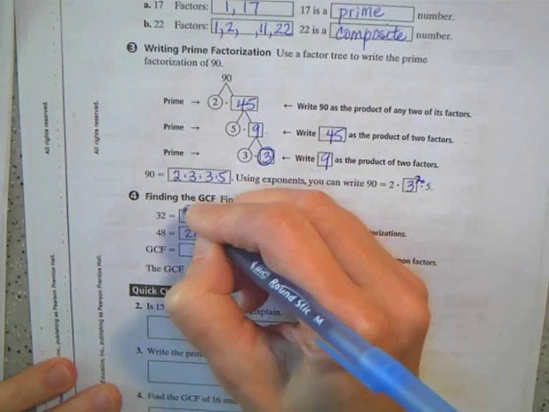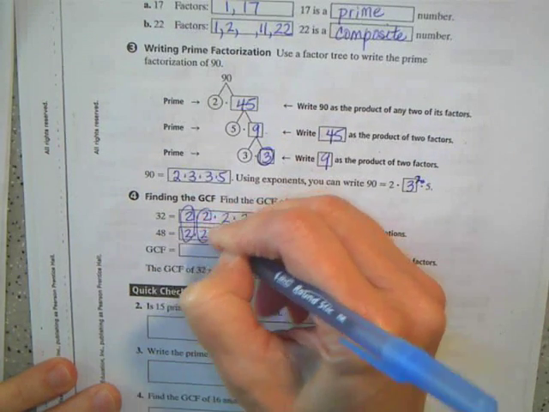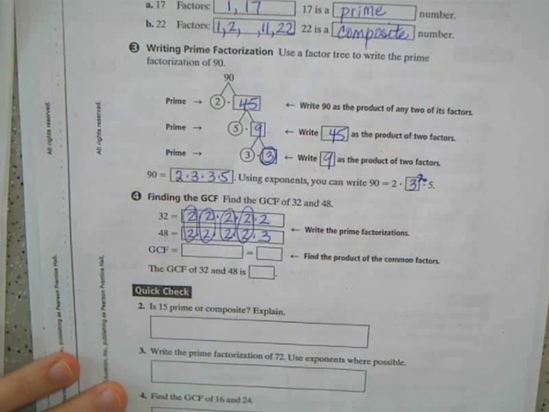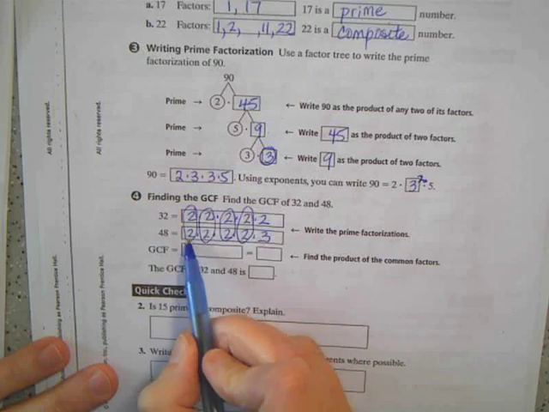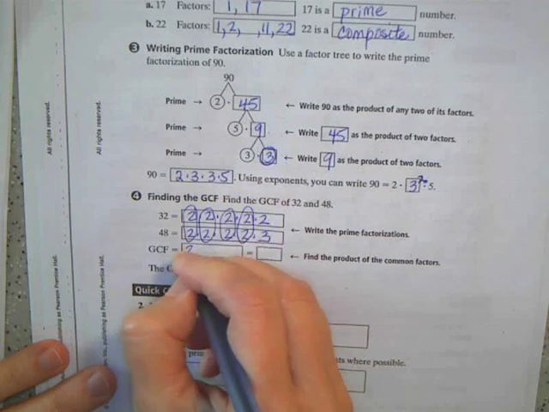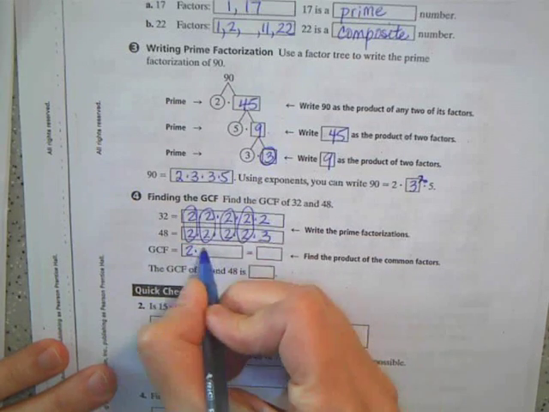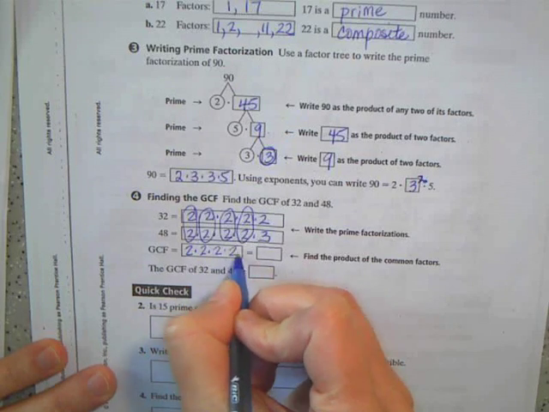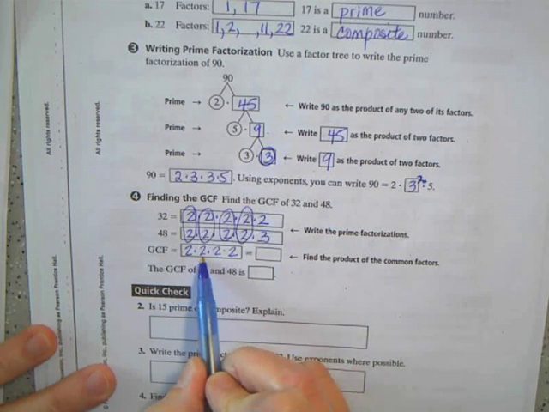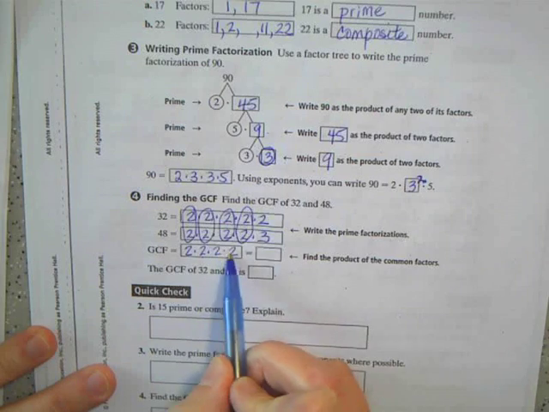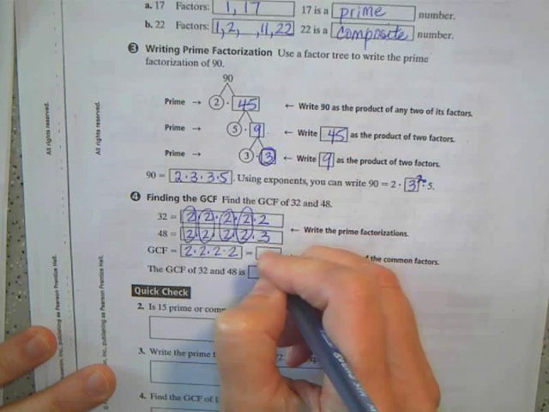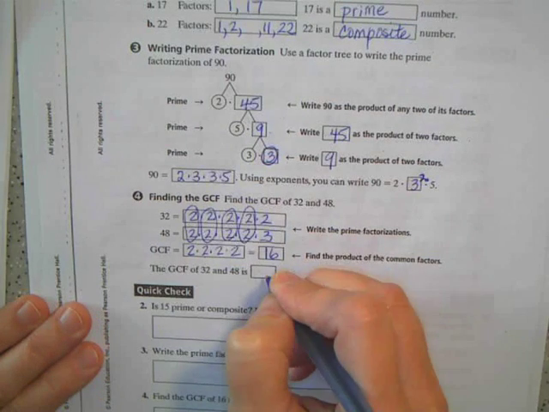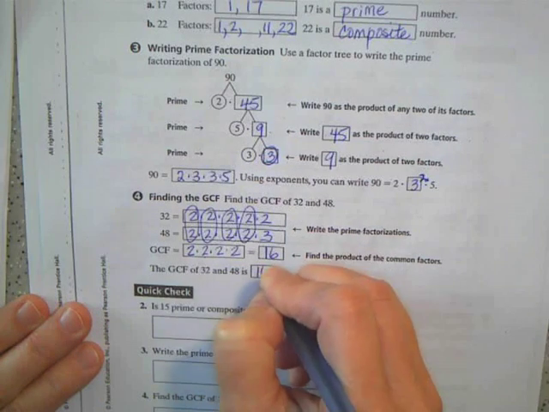Now what I do is I match up all factors that are common, that are shared. Each set that I circled, I use that value one time. So that's one set of 2's, a second set, a third set, a fourth set. So 2 times 2 is 4, times 2 is 8, times 2 is 16. So the greatest common factor of 32 and 48 is 16.